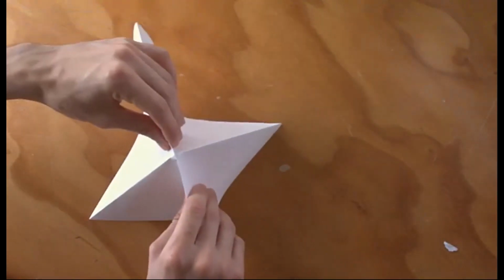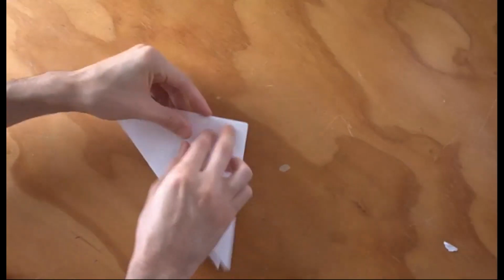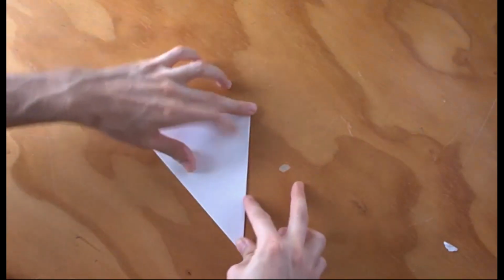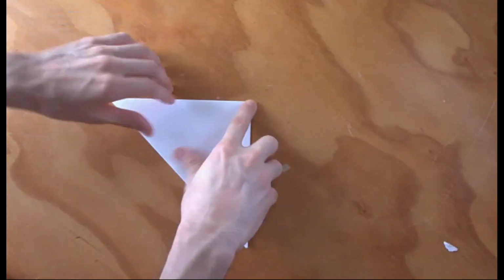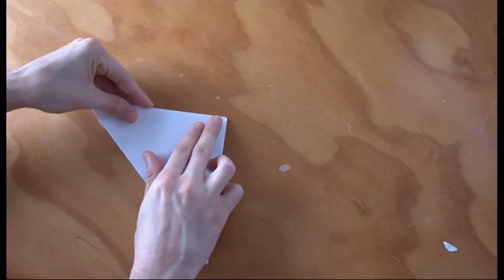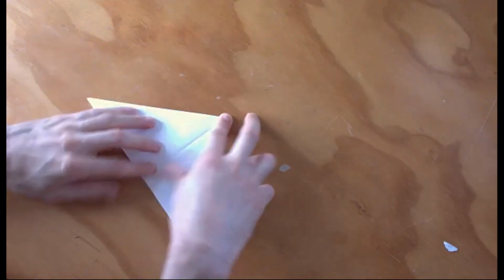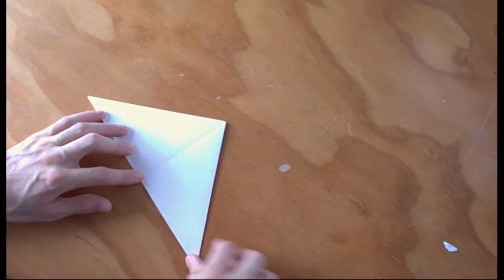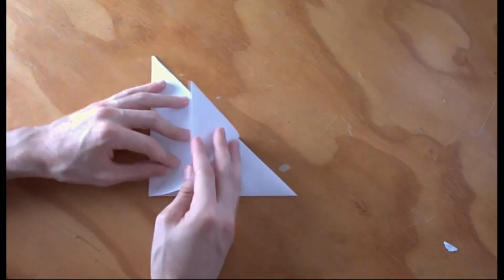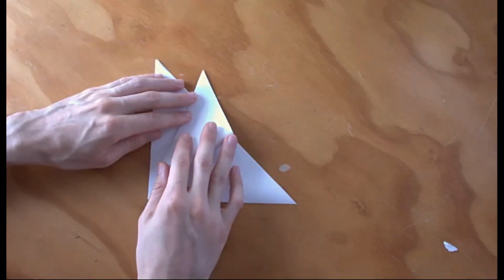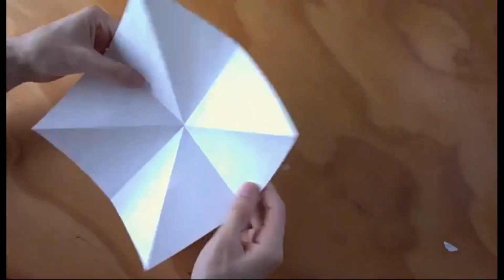So again, I'm going to the preliminary fold. Okay, so now there's two ways to fold the preliminary fold.